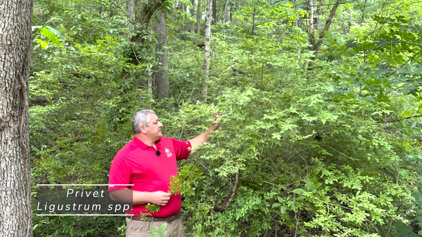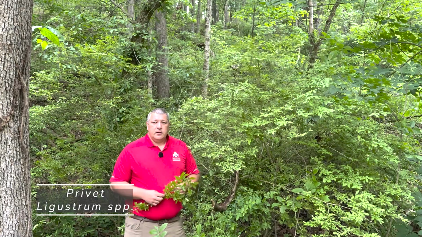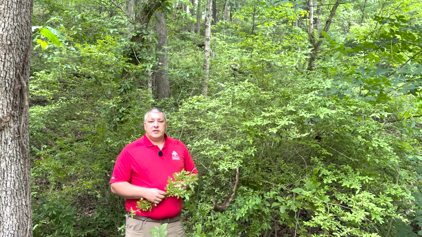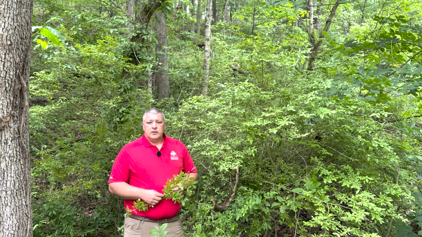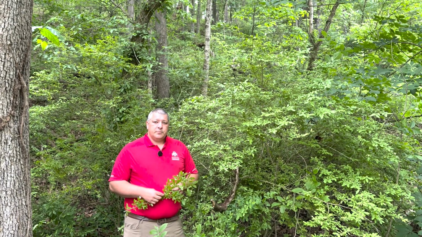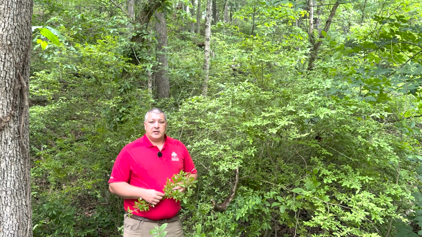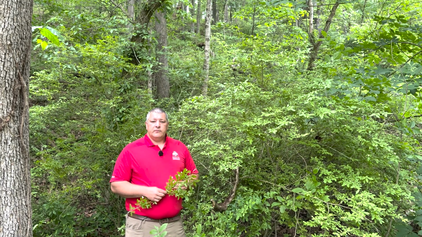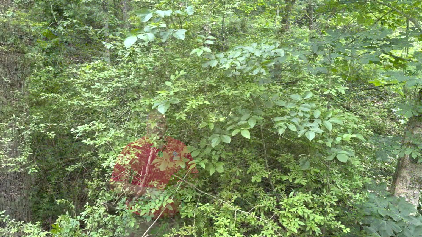Privet, which can be seen here and back behind me, originates in Asia. There are actually some 50 different species of privet across the world. Most all of those are native to either China or Japan, with 49 of the 50 coming from that area, and one of the species of privet originating in North Africa.